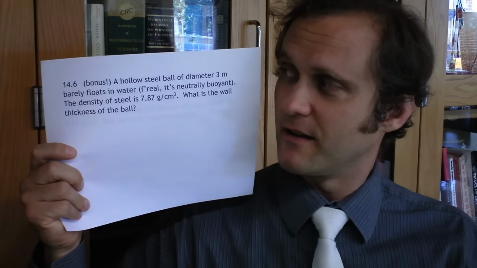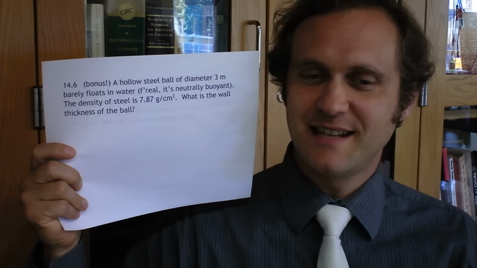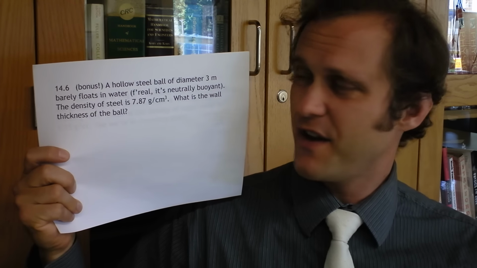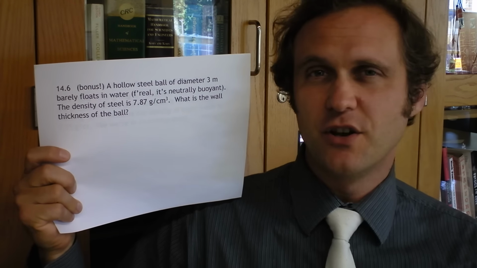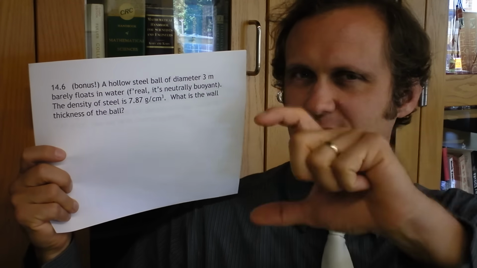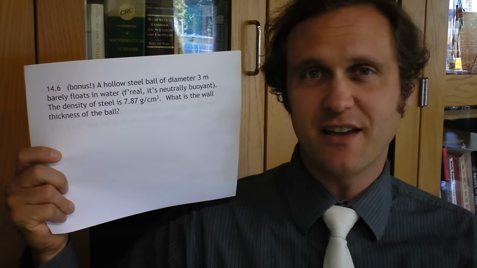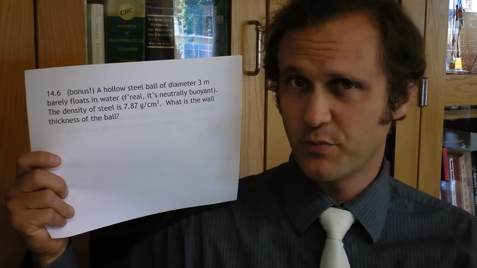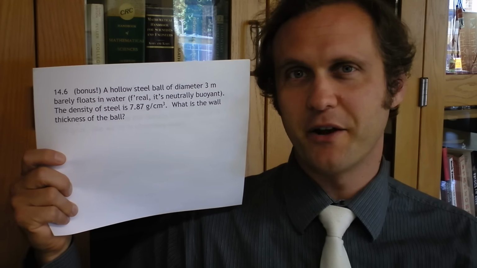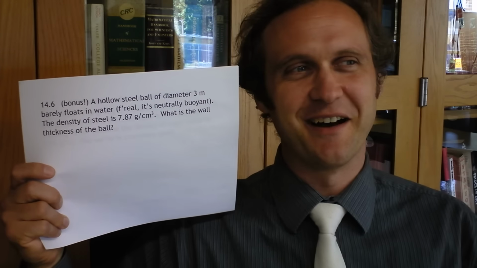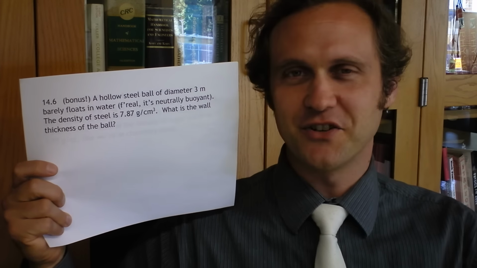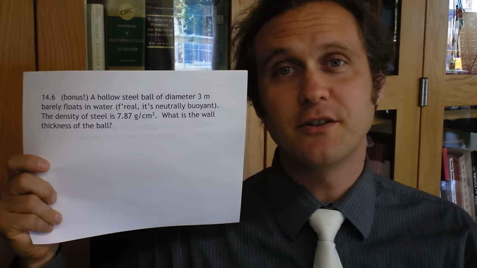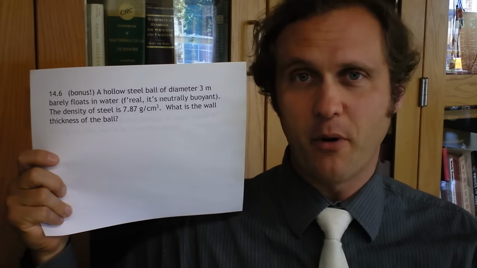It's very challenging. There's this hollow steel ball, and the walls are exactly thick enough that it floats neutrally buoyantly, which means you can place it at any depth in the water and it will just stay there, like a fish. Fish control this with swim bladders, which is pretty cool. And if they get too much air in their swim bladder, they sit up at the top of the fish tank and eventually die. So maybe that's not very funny, but I'm trying to ask you what the thickness of the ball is.